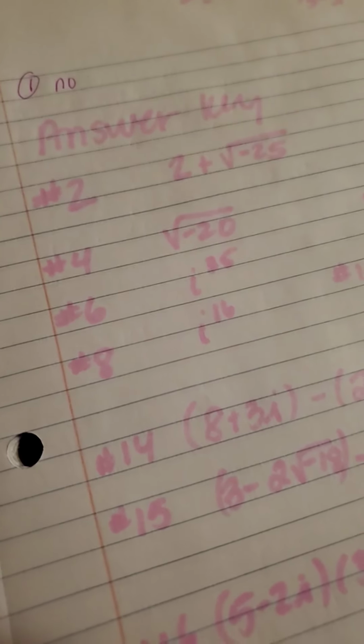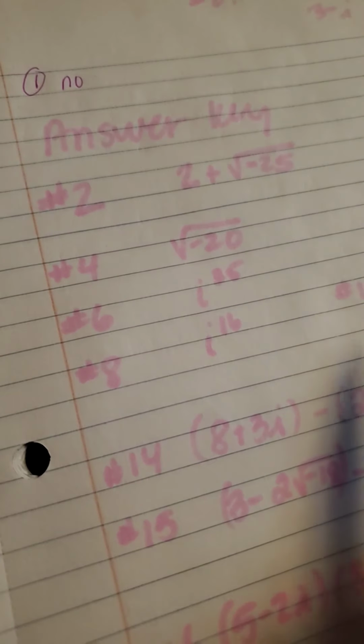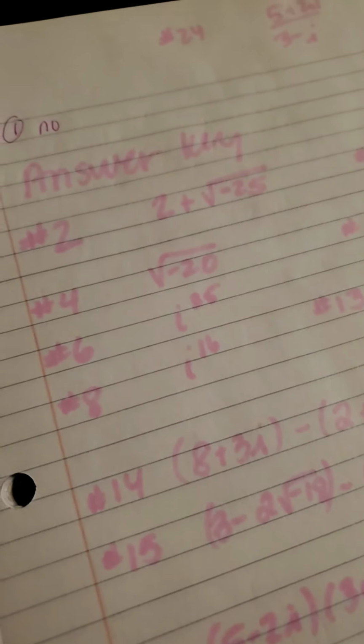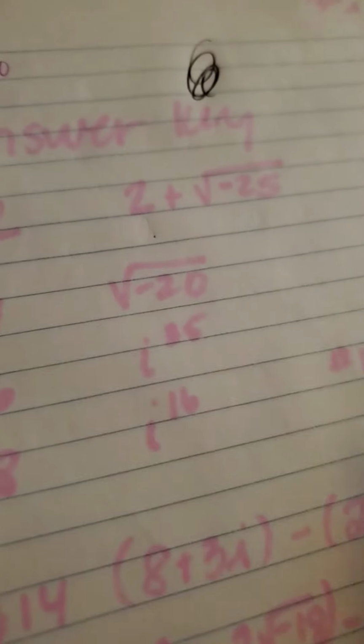So this is the answer key for the work due on Friday. You had to do 2 through 12 even, and then 13 to 24 all. So I'm just going to run through them. Some I'll do a little bit quickly. Some I will just... Ooh, I should probably make sure my pen works. Some I'll do a little more explaining.